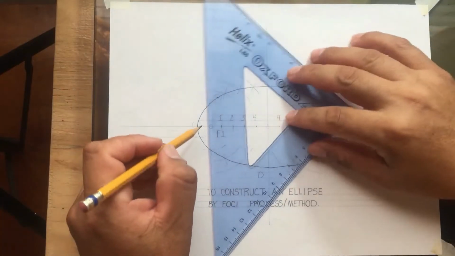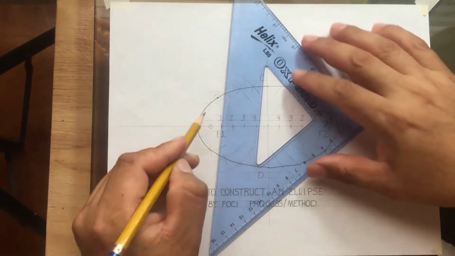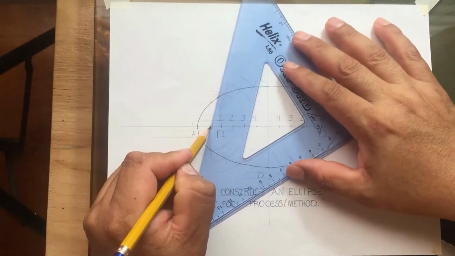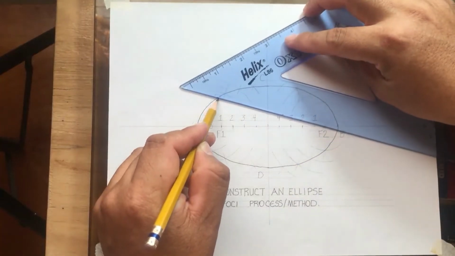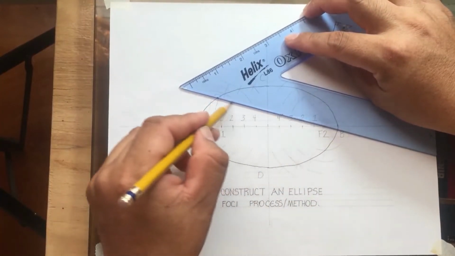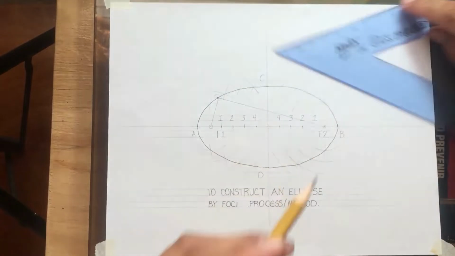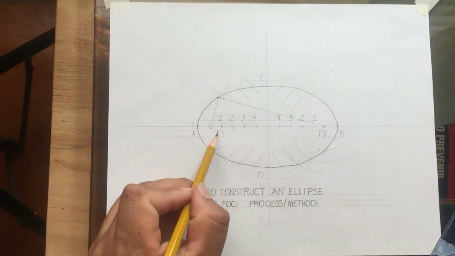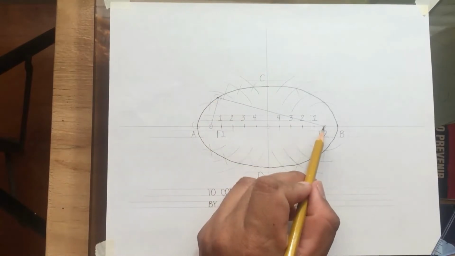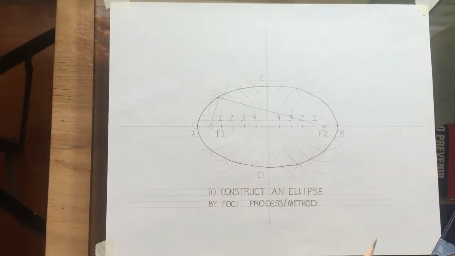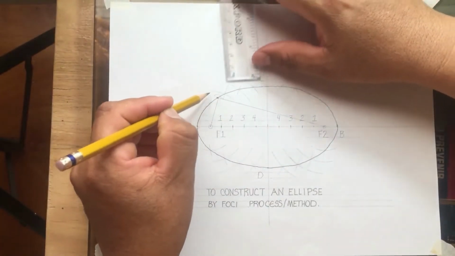So join those 2 points to the point you have selected, construction lines. Okay, so we have F1, point P, and F2. These are the points of reference. So what I do now, I will consider labeling first this point as P.